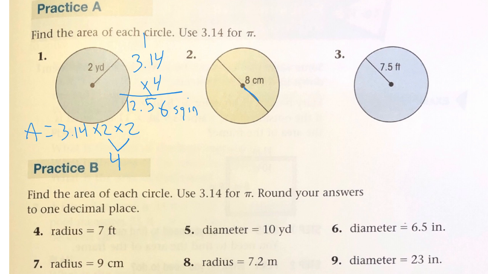But now we have a diameter, so we have to divide 8 by 2, and so we just want the radius, which will be 4 centimeters, because 8 divided by 2 is 4. So now the formula would be the area equals 3.14 times 4 times 4. 4 times 4 is 16.